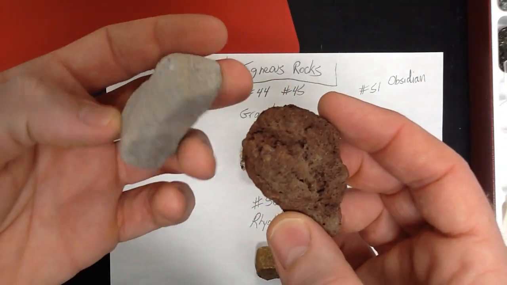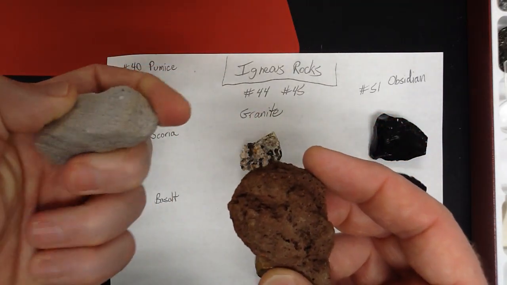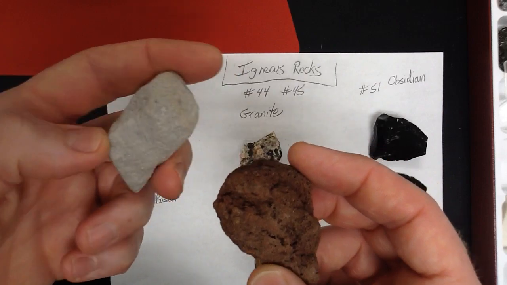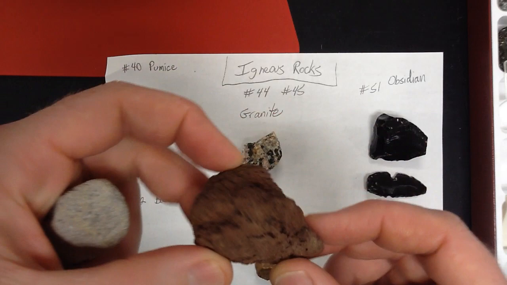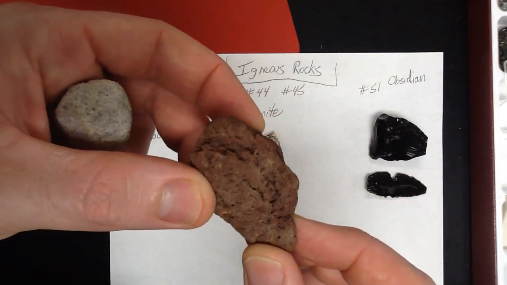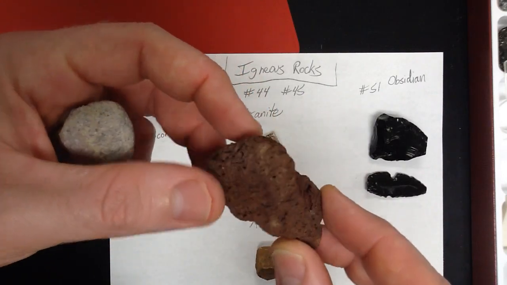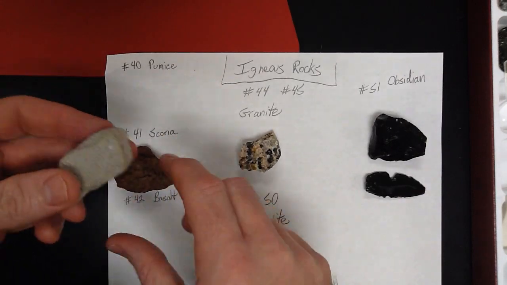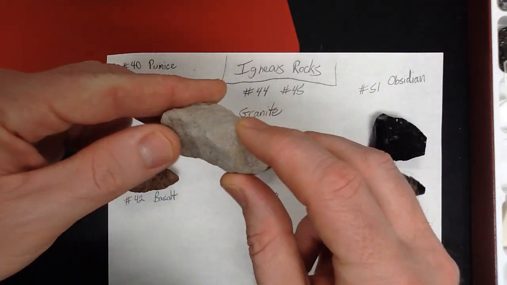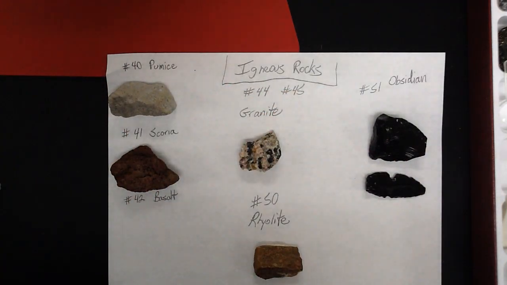I don't have a great sample of pumice. It just looks kind of like a gray rock, but if you hold it, it feels very light, and you can very much feel the holes inside of it. It's very gritty. On this scoria, you can see the holes inside of it, and so you can see lots of little holes everywhere here and there. This is going to be your dark vesicular rock, which is called scoria, and this is going to be your light vesicular rock, which is called pumice. And so that's just a quick rundown of the types of rocks that you will see on the Igneous lab.